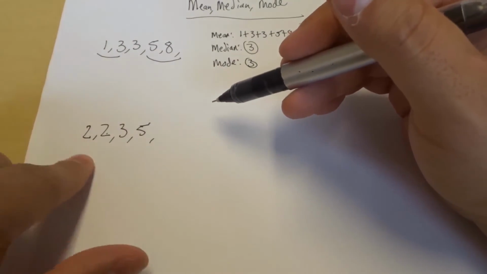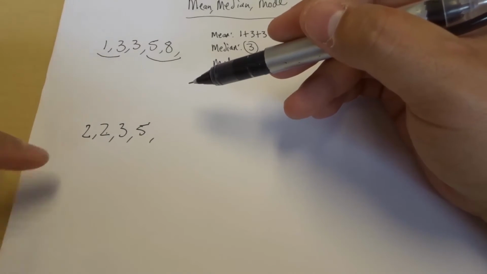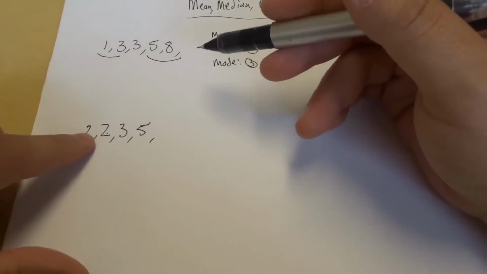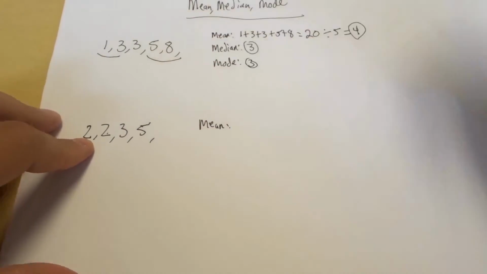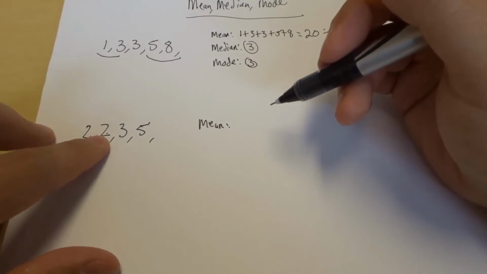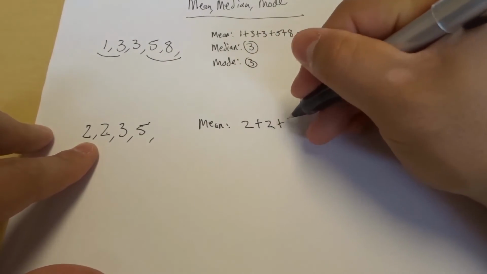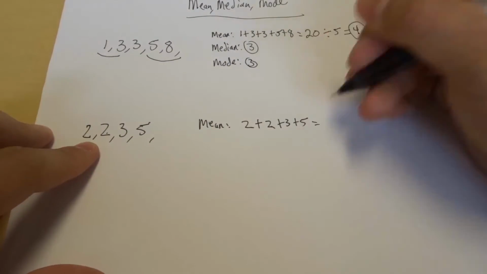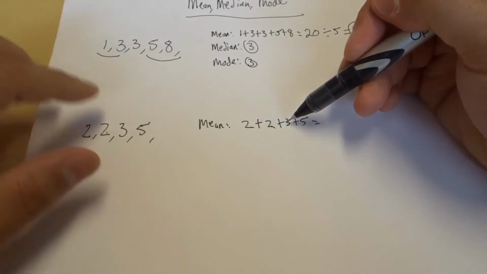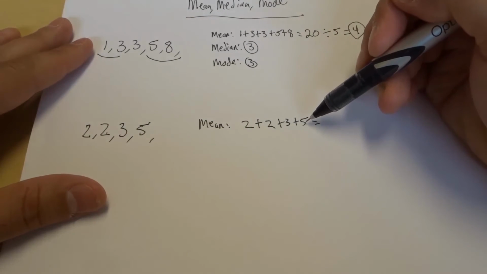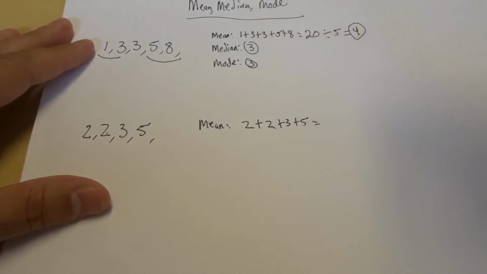Now this is an interesting one. It's a smaller set of numbers, but it's going to show you a different way to find the median. All right, so for the mean, once again, we're going to take the numbers and add them together. So we have 2 plus 2 plus 3 plus 5. Now let's add those together: 2 plus 2 is 4, plus 3 is 7, plus 5 is 12. 2 plus 2 plus 3 plus 5 is 12.